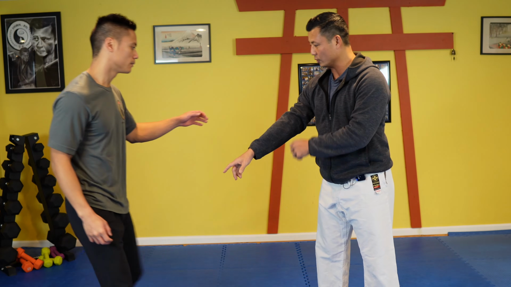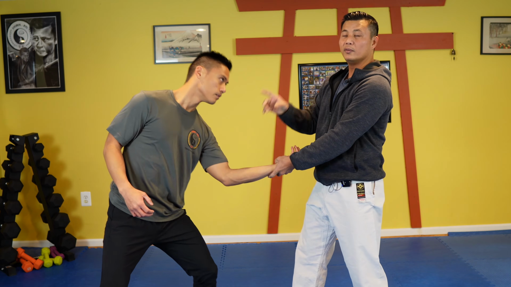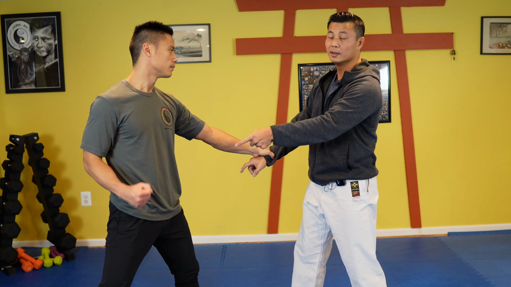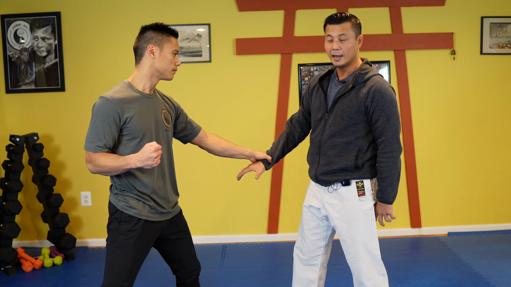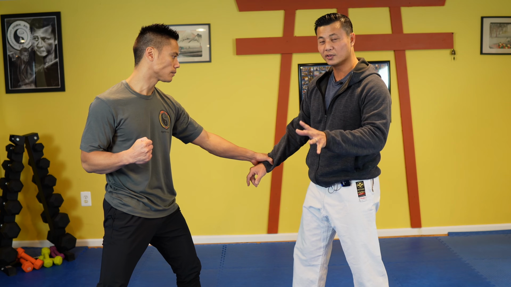Let's get back to the beginning. So let's say someone grabbed your wrist here and you did all of this and that. Look, if you are taking time doing that, he's gonna really punch you really fast, okay? So it's very important that you need to practice this a lot.